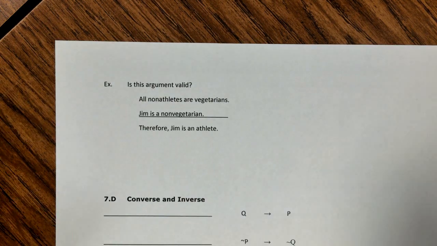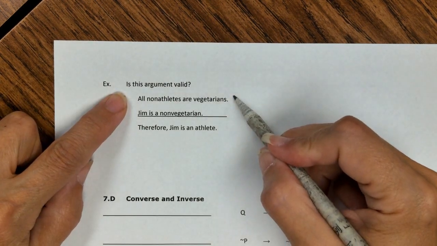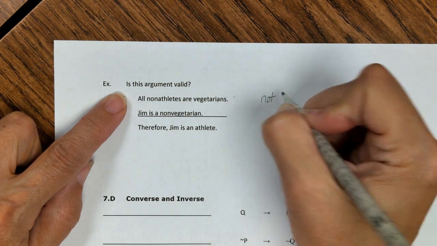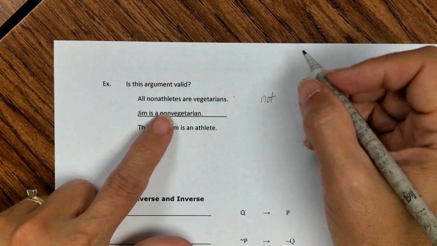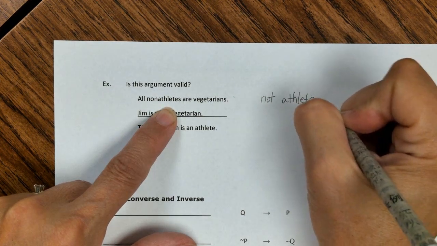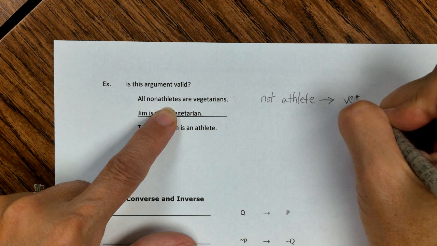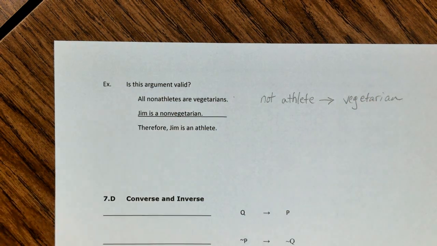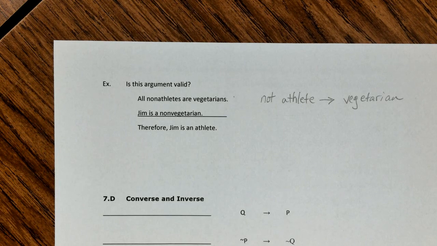But we're going to go ahead and change this into an if-then statement. So, if not athlete, that's what a non-athlete is, then vegetarian. Okay, so there it is.